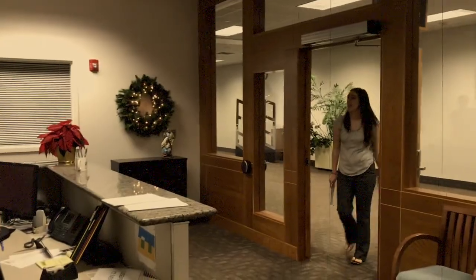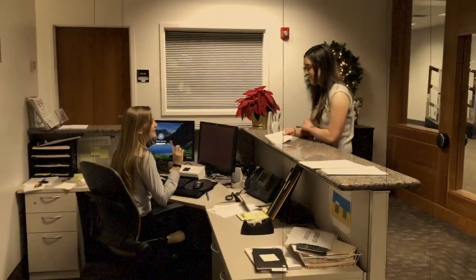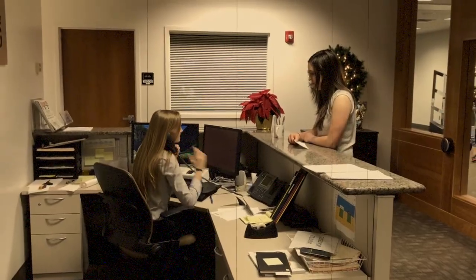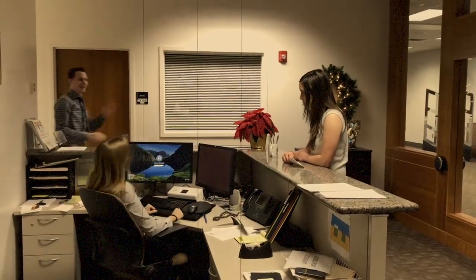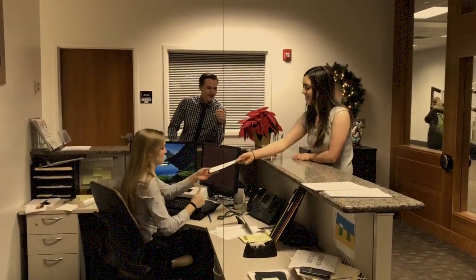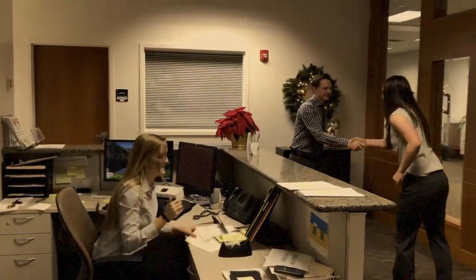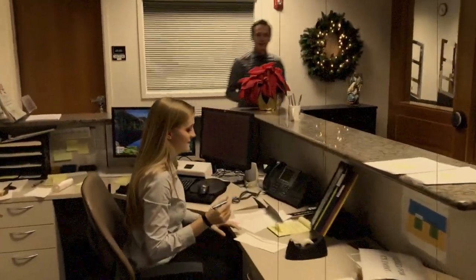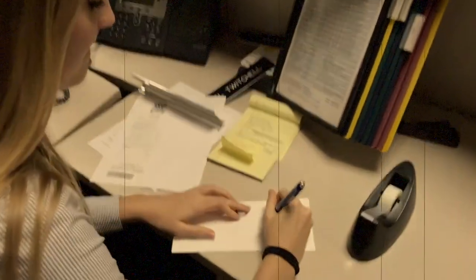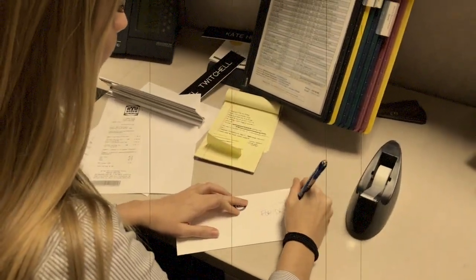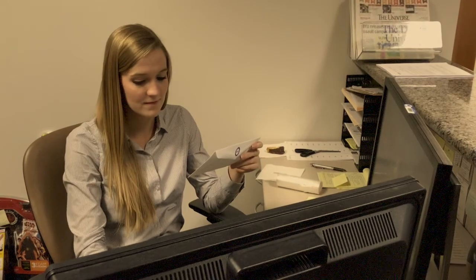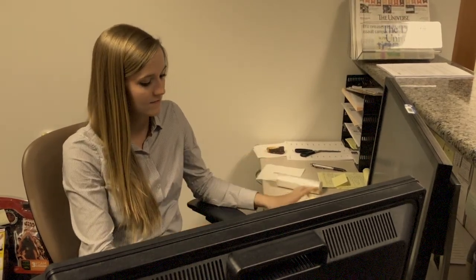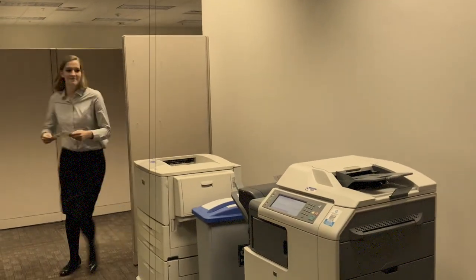This time, when the client comes in to deliver the check, the admin calls the principal so that there are two people present when she receives it. She then immediately marks the check as for deposit only. She then enters the payment into QuickBooks and photocopies the checks.